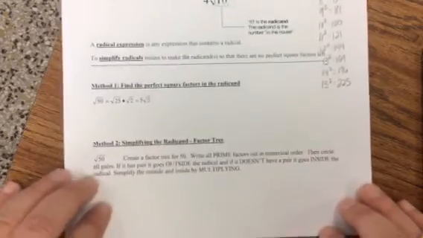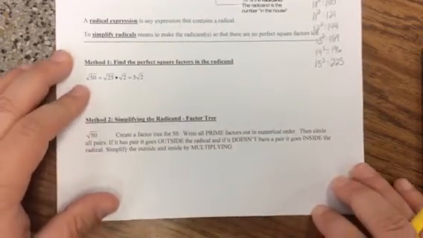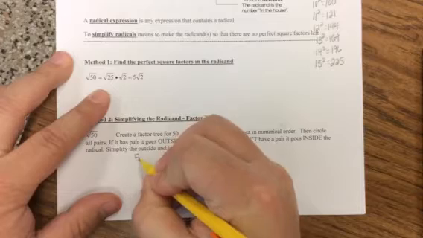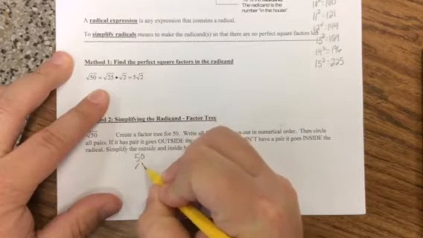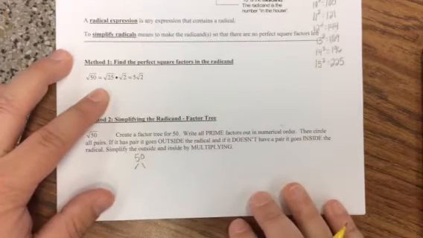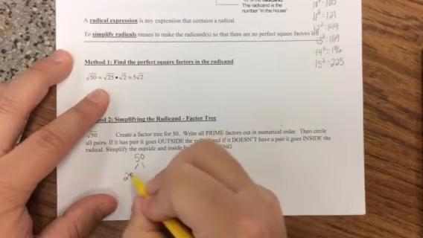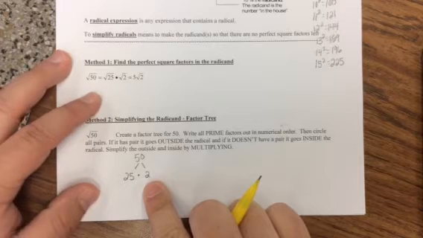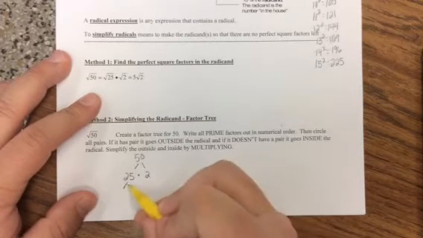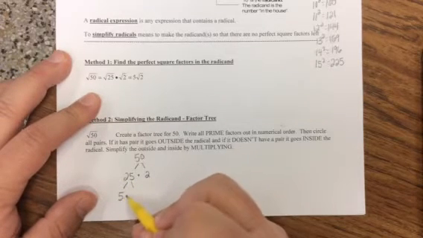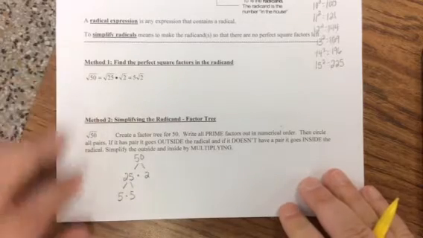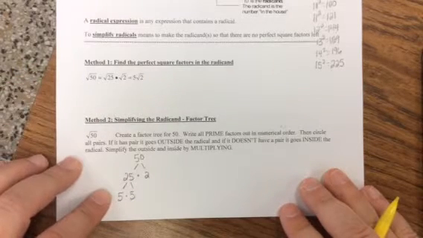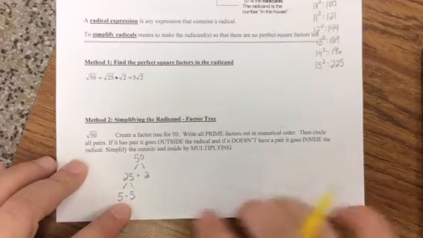Excuse me. The other way to do this is to do a factor tree. So we get the 50 and we factor it. And we can do the same thing we just did, 25 times 2. 2 is prime. Can't break it down anymore, so we can break 25 down: 5 times 5. All right, so we see 5 times 5. Those are both prime.